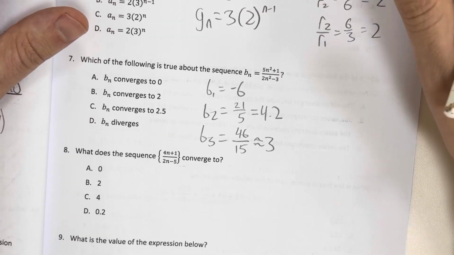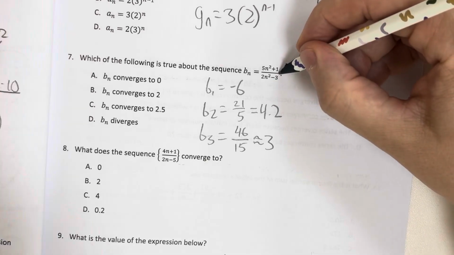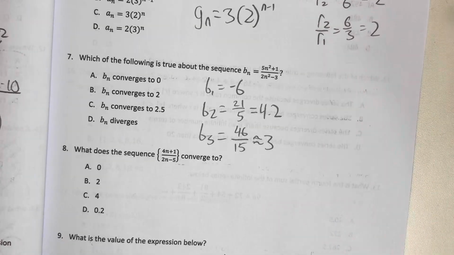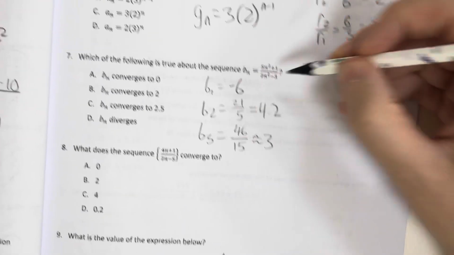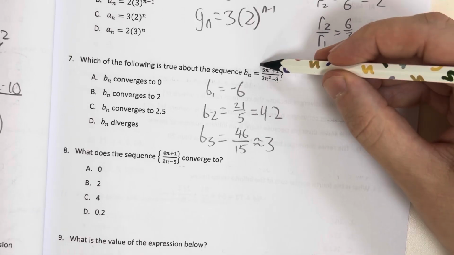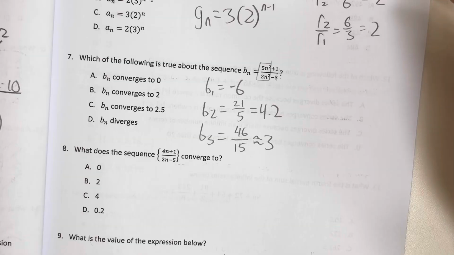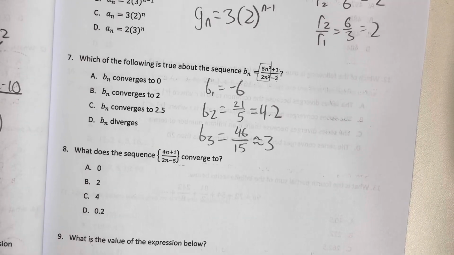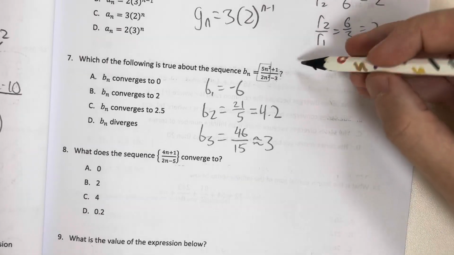But if it's a complex formula like this, probably not. Well, if you have time, you can do it, but the better way to do it, this is a rational situation here. It's a rational function. We know we can use the same logic as we use for rational functions with the domain of real numbers.